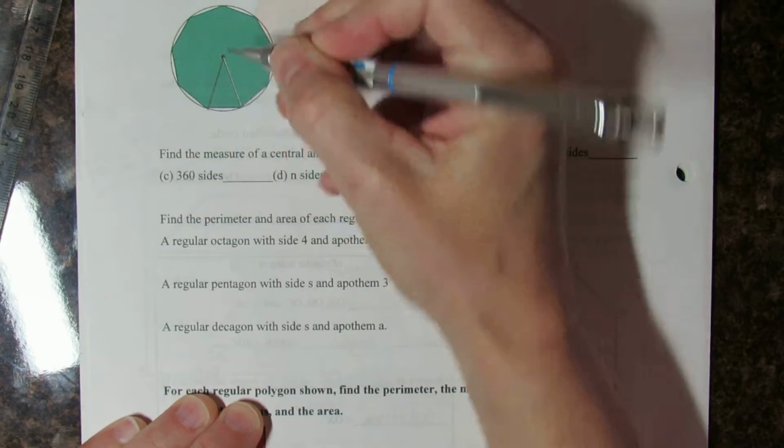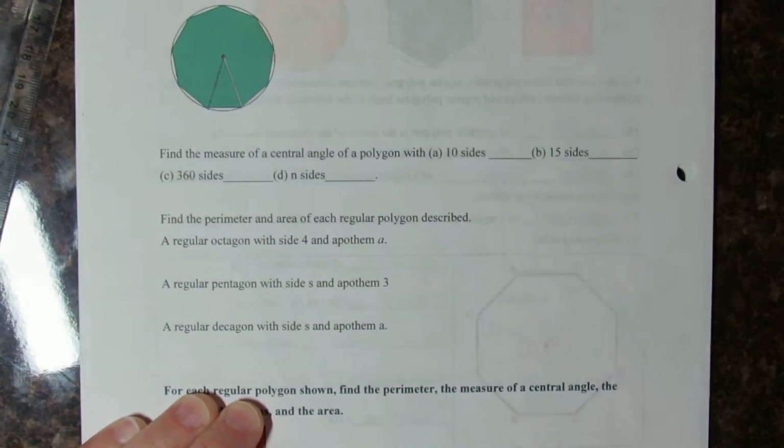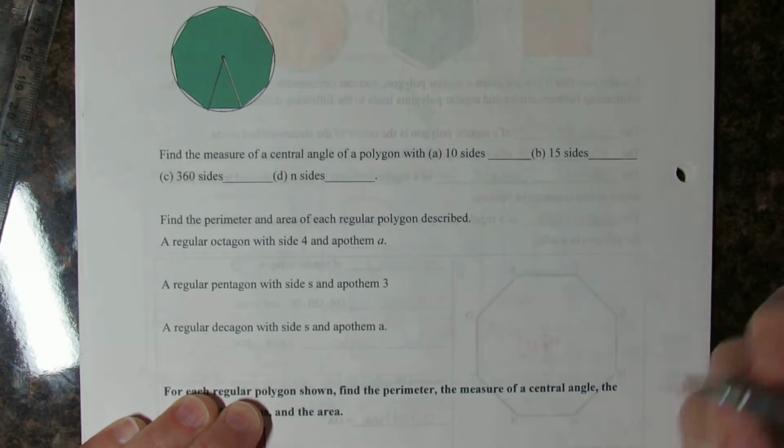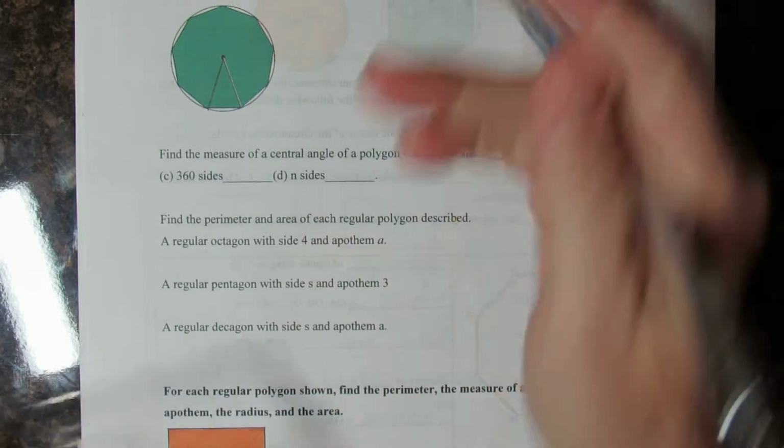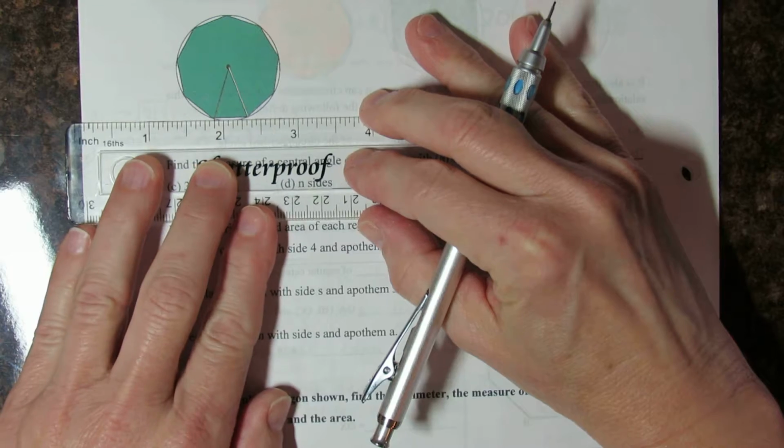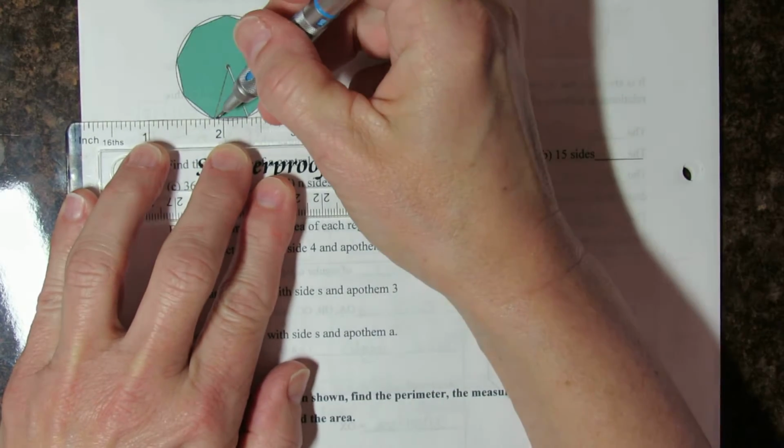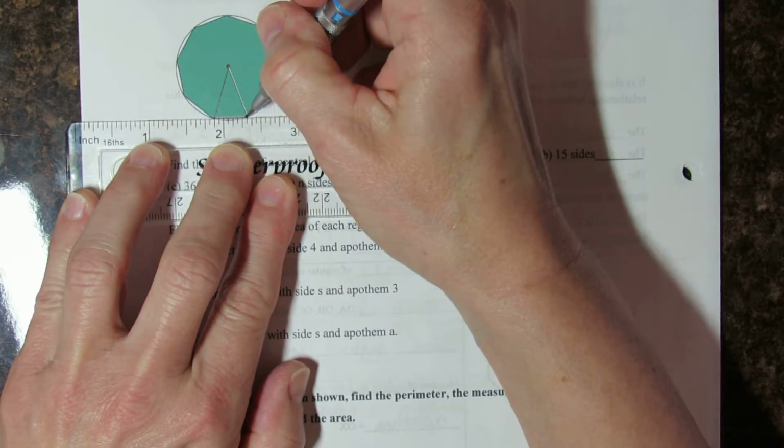So these are radii of the circle and of the polygon. And one of the sides of the polygon is the base of the triangle.